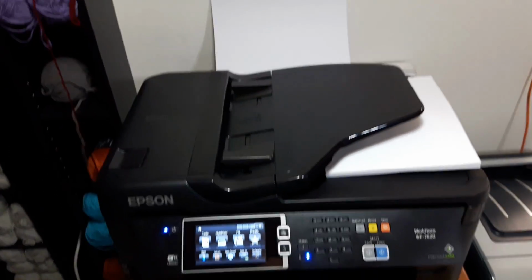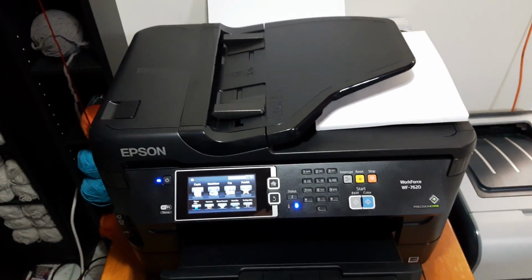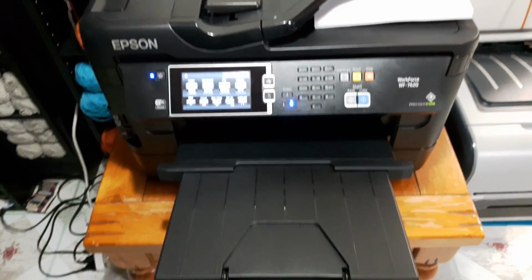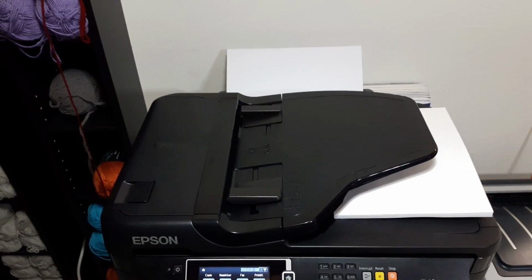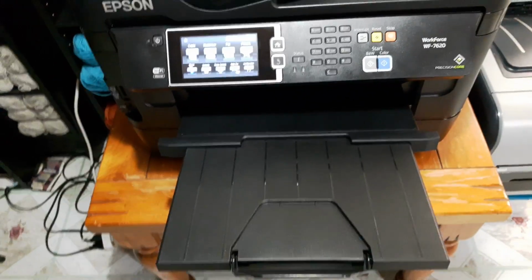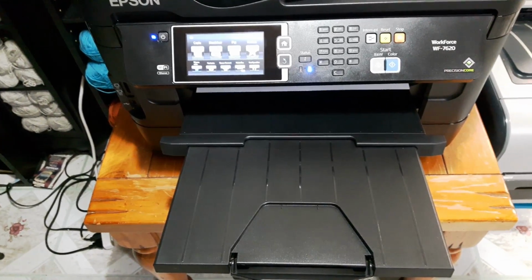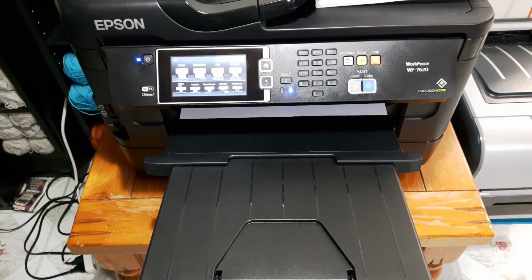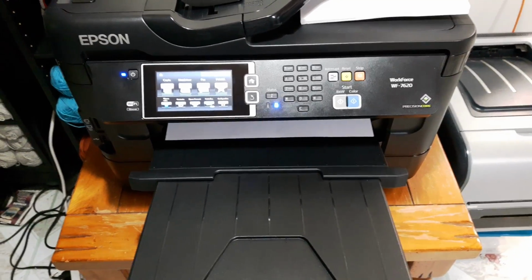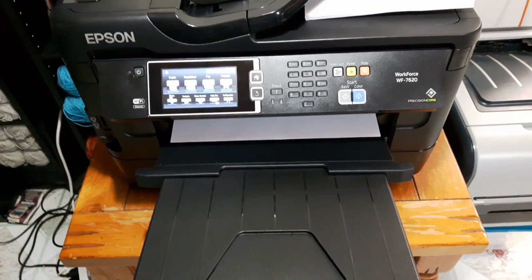So here is my printer. You're going to see it print live. So you're going to see how much time it takes. Just took the paper, the 12 by 24. And remember, it's on cardstock and it's on the most quality that I can have.